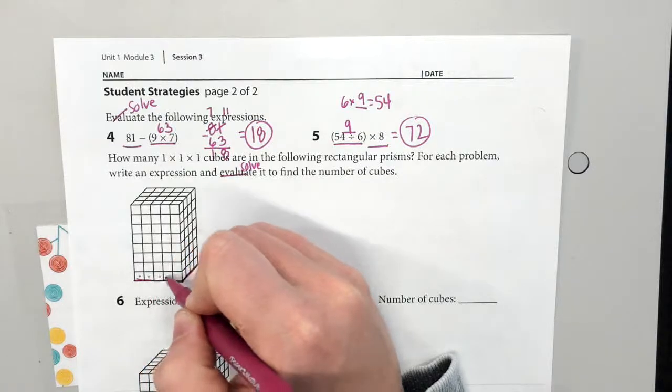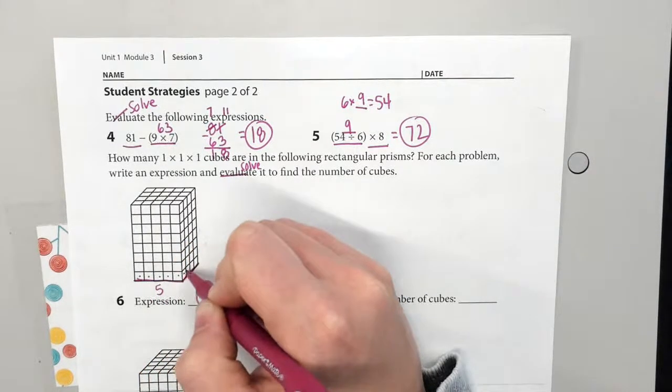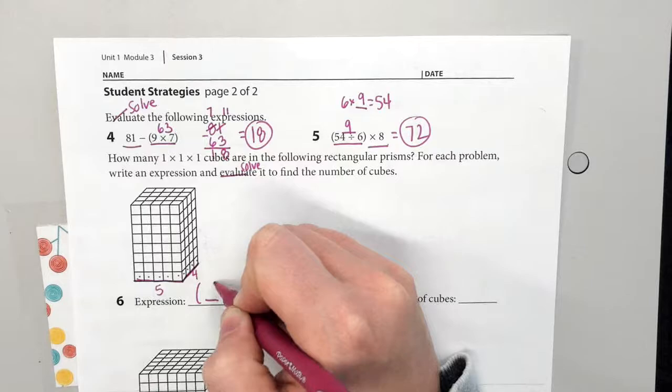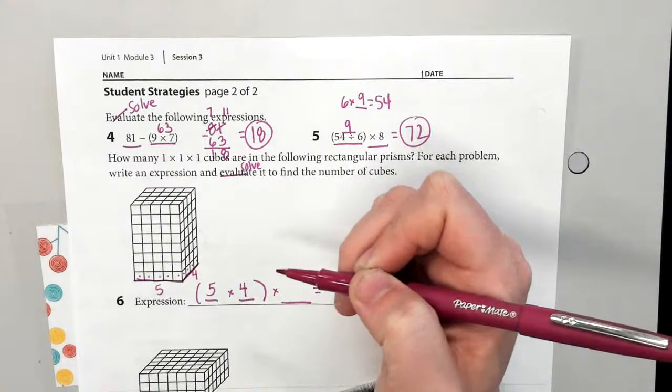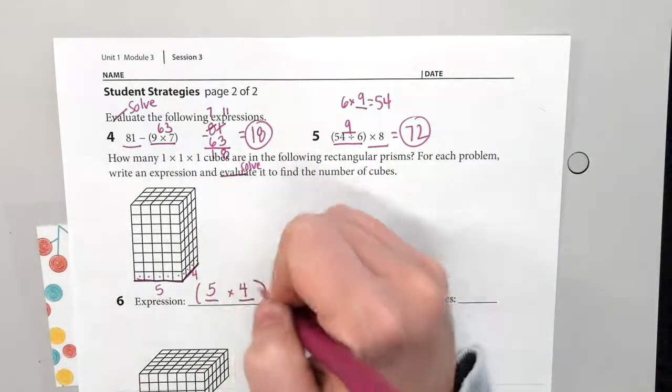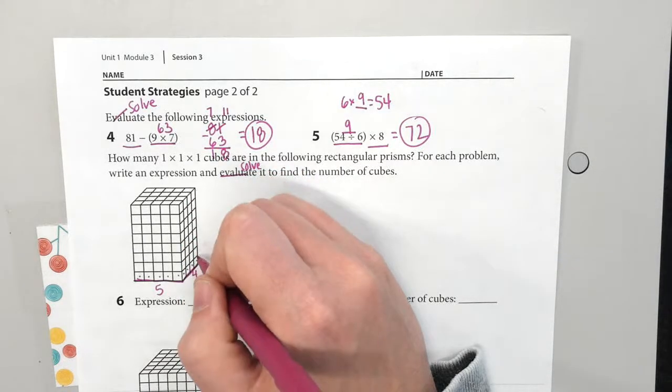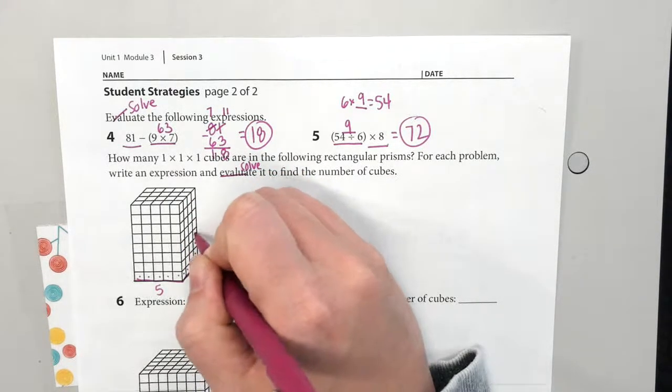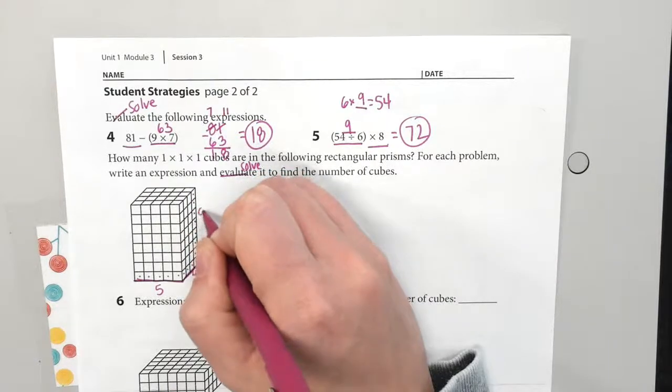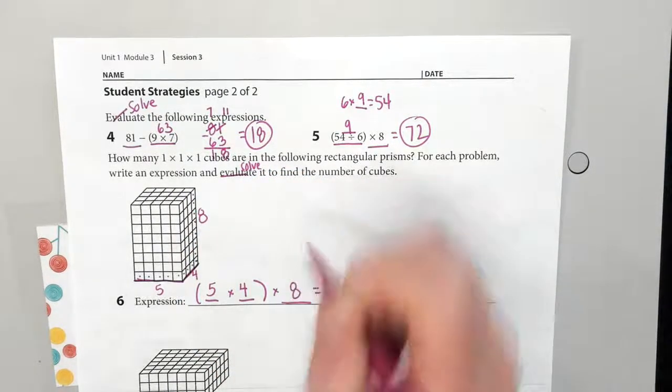This and this would give me my base. So 1, 2, 3, 4, 5 cubes here. 1, 2, 3, 4 cubes here. So my base is a 5 by 4. That's my very bottom layer. Then I have to do how many total layers there are. 1, 2, 3, 4, 5, 6, 7, 8. Here is my expression.